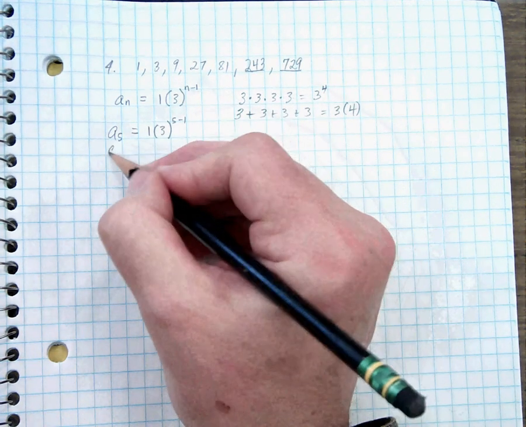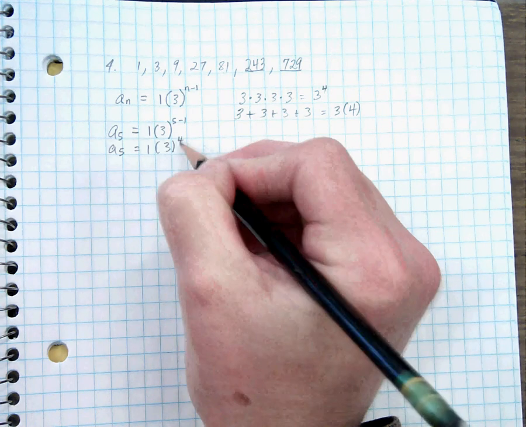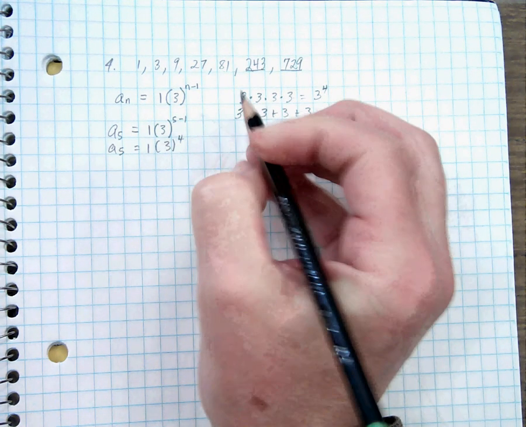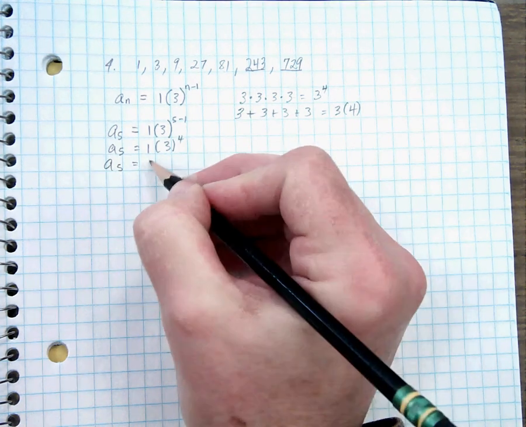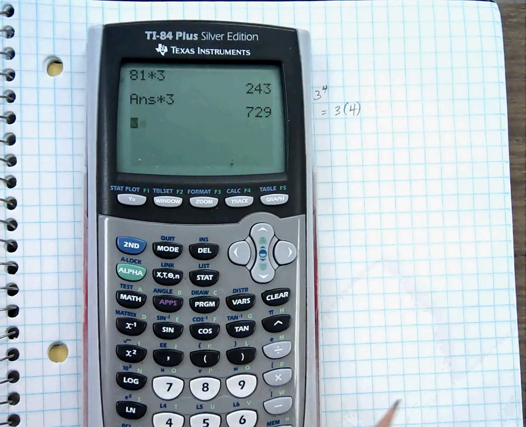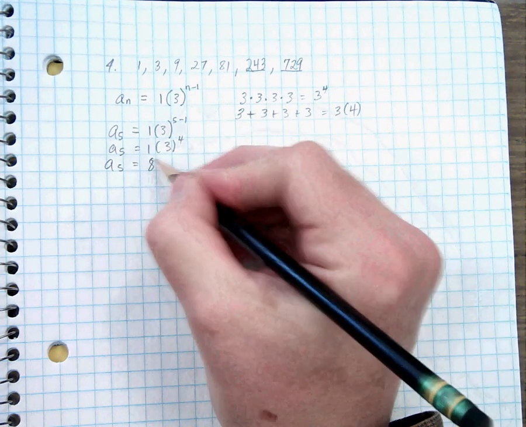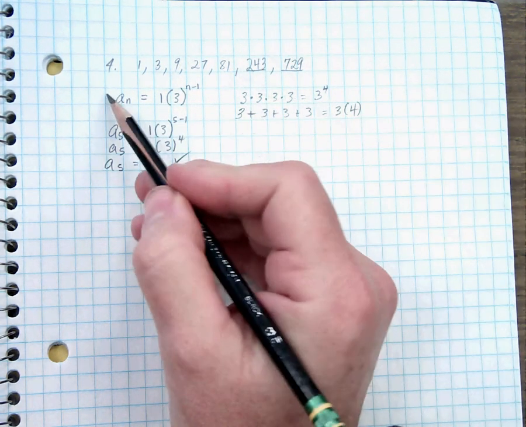To simplify that a little bit, I would do 1 times 3 to the 4th, and a sub 5 is in fact 81. 3 times 3 times 3 times 3 is 81. 3 raised to the 4th power is 81. So it works. Check it out. So that is the explicit rule.